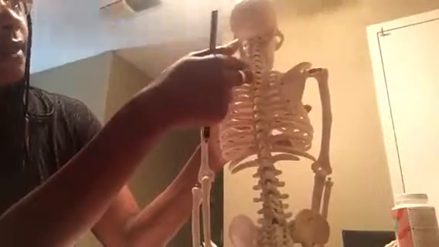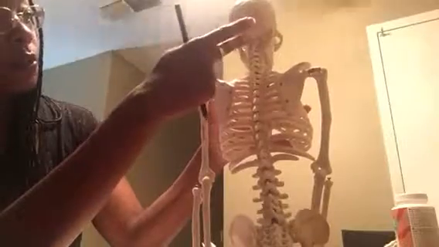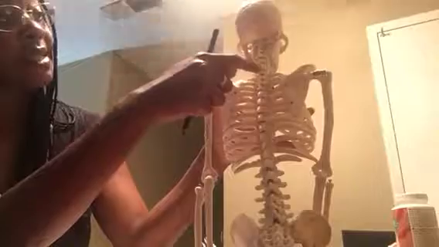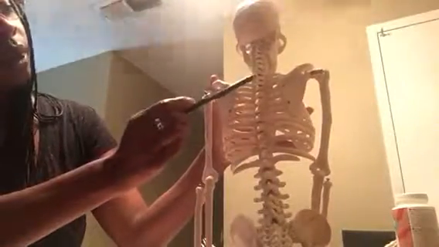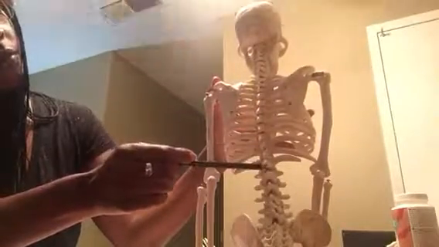And then right here, the C2 is the axis bone, and it helps with the movement of our head. And the 5 following bones out of the 7 of the cervical vertebrae are here. So it's 1, 2, 3, 4, 5, 6, 7. And then we have the next 12 bones. 1, 2, 3, 4, 5, 6, 7, 8, 9, 10, 11, 12.